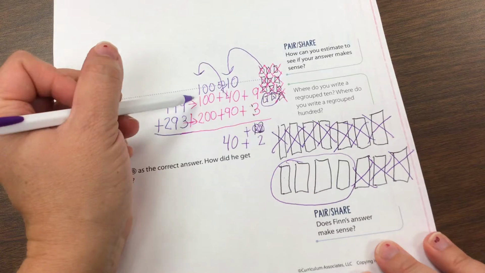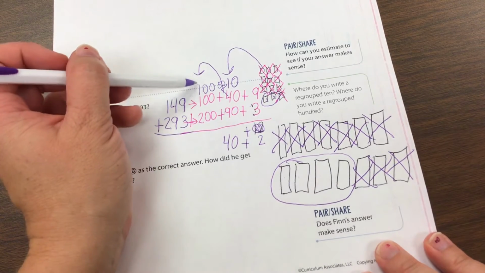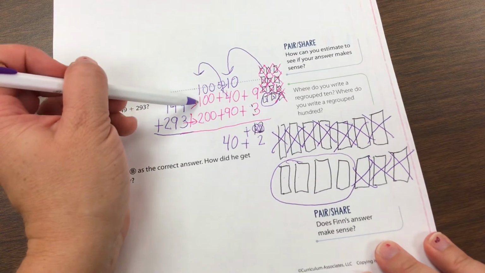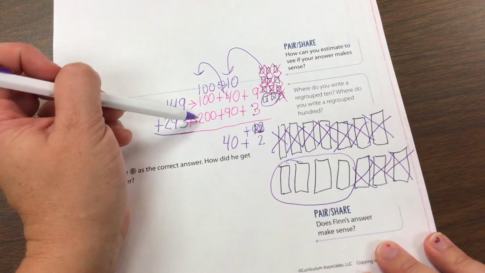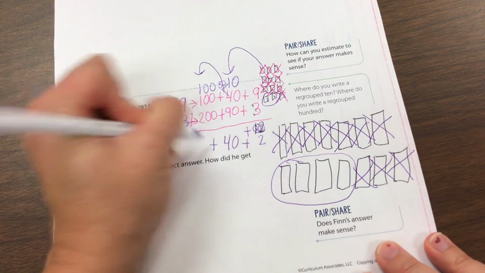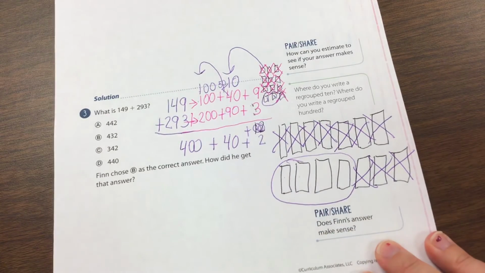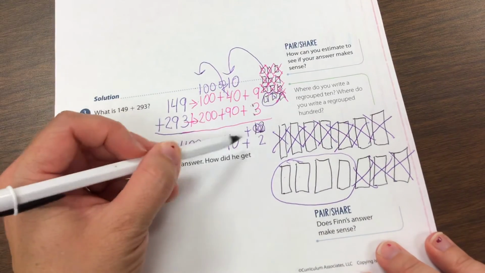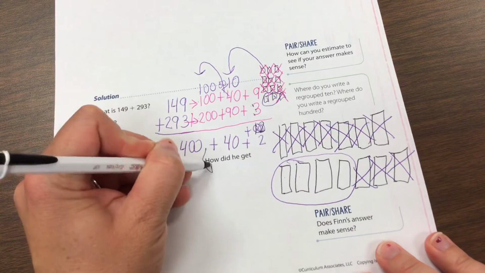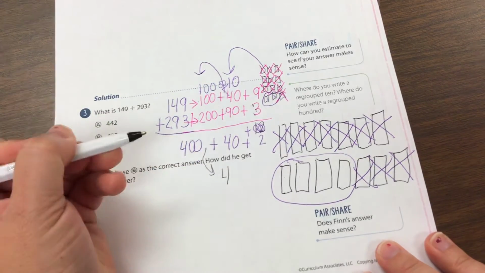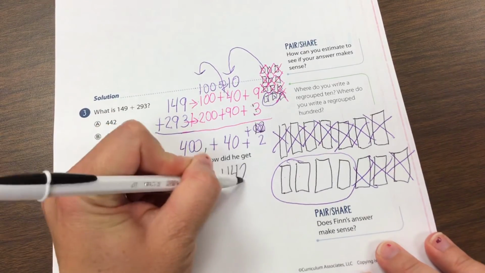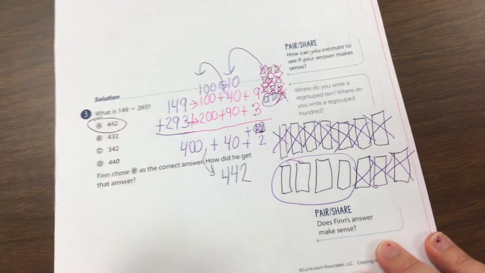Okay? So now let's add our hundreds. 100 plus 100 plus 200, 2, 3, 4. Gives us 400. What is 400 plus 40 plus 2? What number does that make? It makes 442, so you would circle letter A.